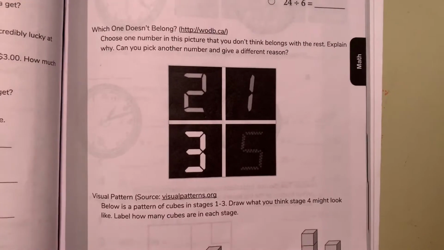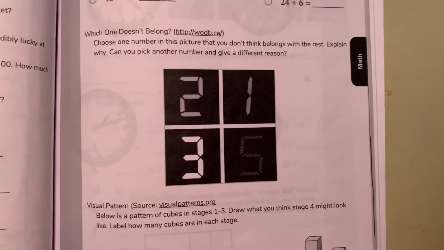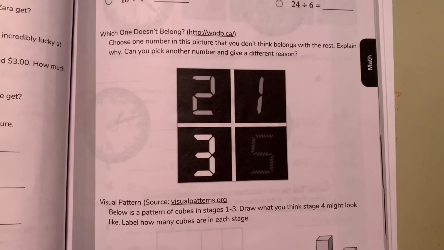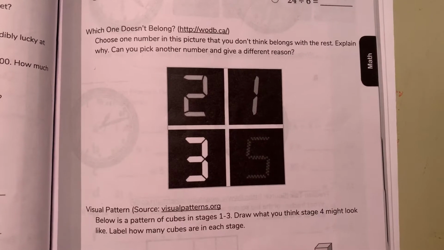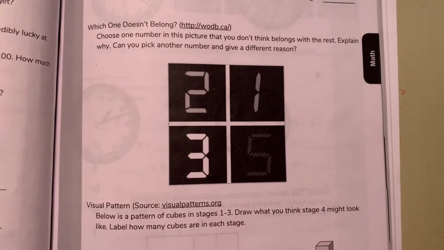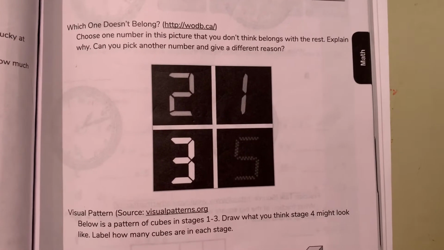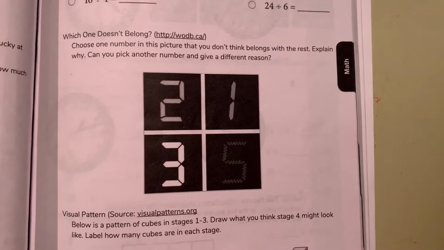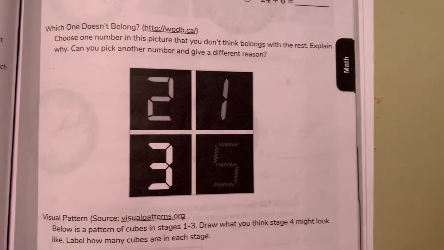This is kind of a thinking activity in which you can make a case for any choice that you have, as long as it's reasonable. So you have to choose a number in the picture that you don't think belongs in the group, and you have to say why it doesn't belong in the group. And there's not one right answer. There are many answers that would be correct if you use appropriate reasoning.